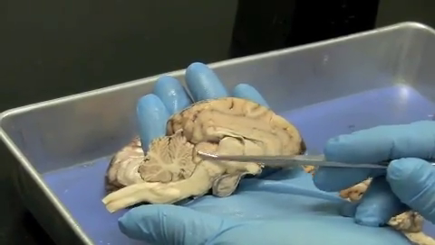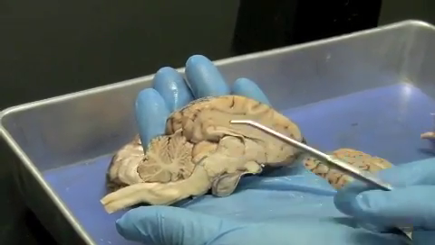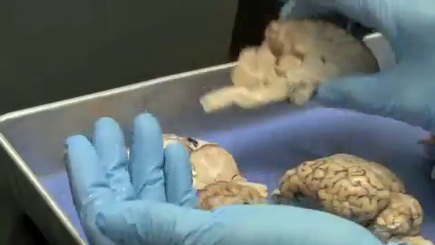This is the superior colliculus of the corpora quadrigemini. That's the inferior colliculus of the corpora quadrigemini.